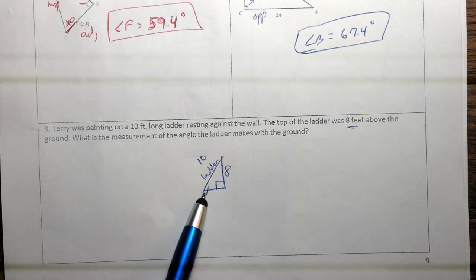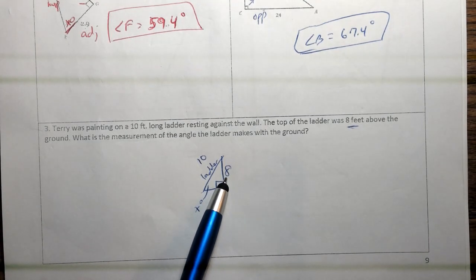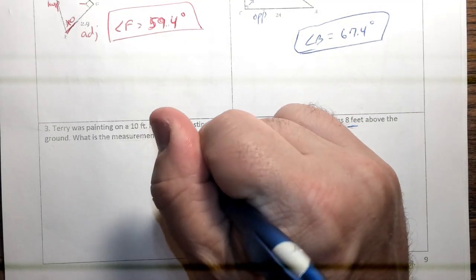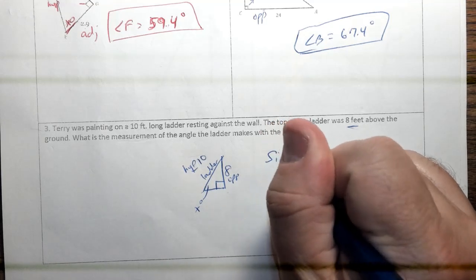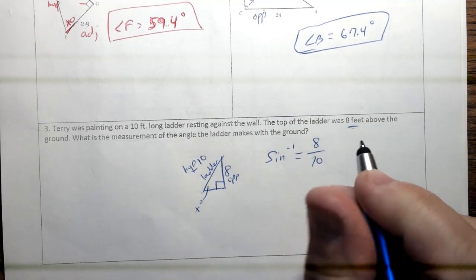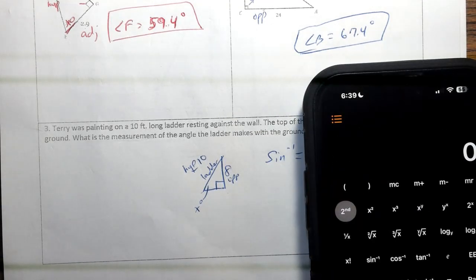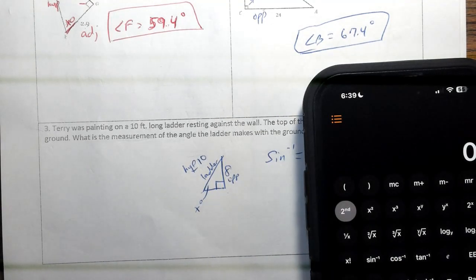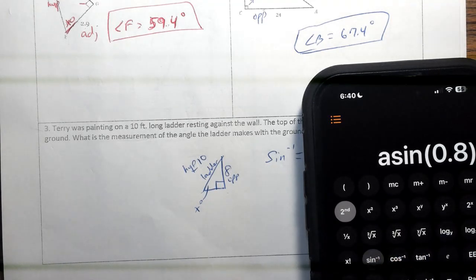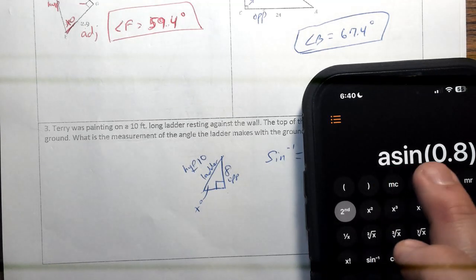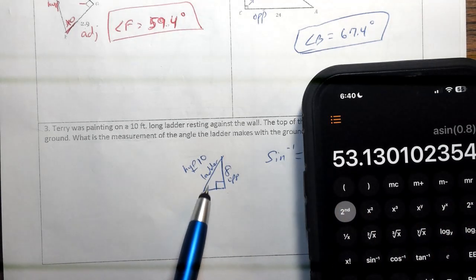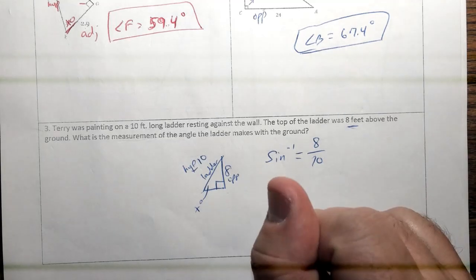Okay, so this angle over here, this is the opposite, over here's the hypotenuse. Opposite, hypotenuse. Sine, the inverse of sine is what we're going to use. So the inverse sine, 8 over 10, or 8 divided by 10. So we still got the second button pressed. So 8 divided by 10 is 0.8. And inverse sine, so it says sine to the negative one, which is the inverse, equals. So the angle made right here is 53.1 degrees.